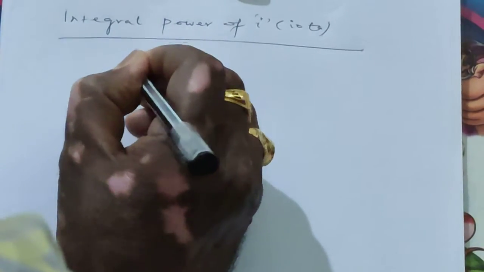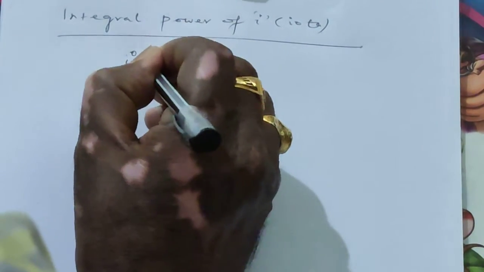Already we have discussed imaginary number. Today we are going to discuss integral power of i. i to the power 0 is defined as 1.